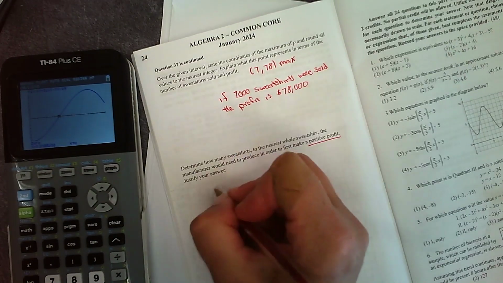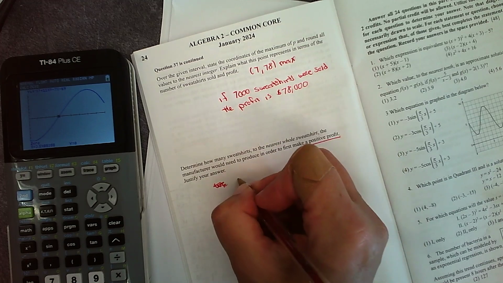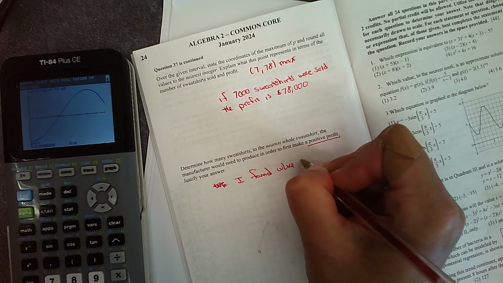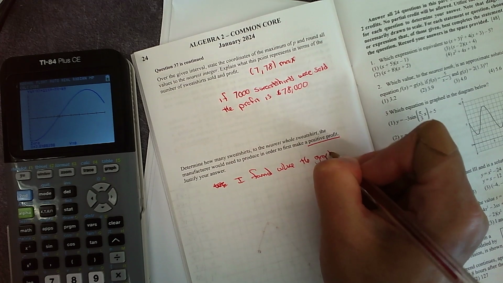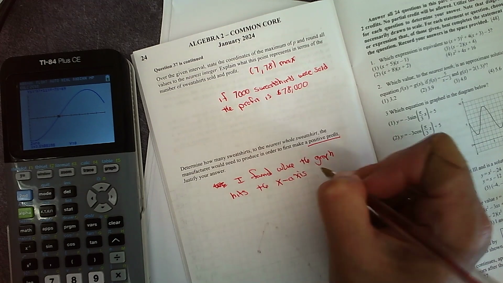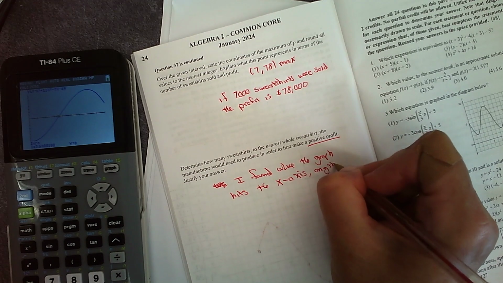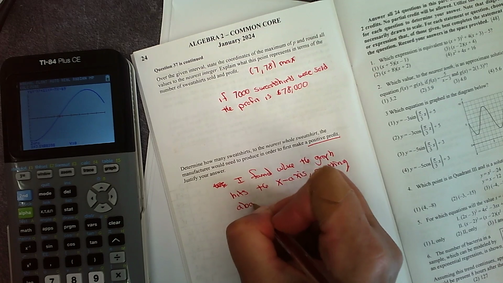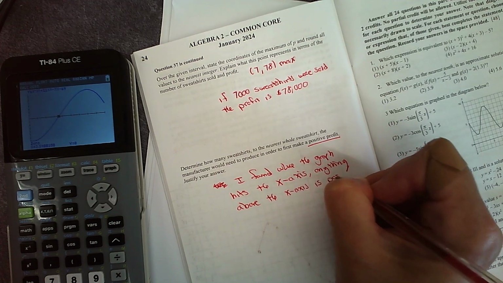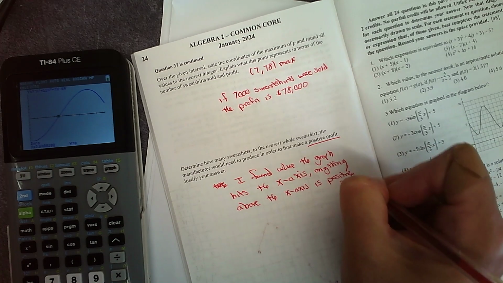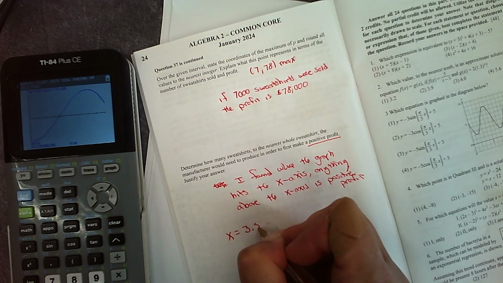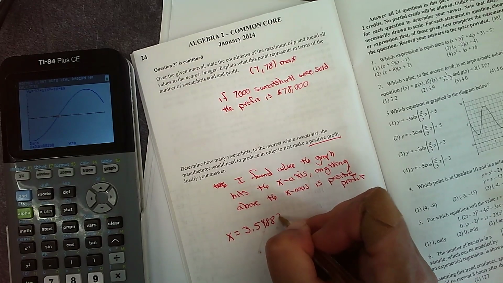Okay. So you would write, I found where the graph hits the x-axis. Anything above the x-axis is positive profit. Okay. So we've got x equals 3.54. I'm just going to write down the whole thing for now.